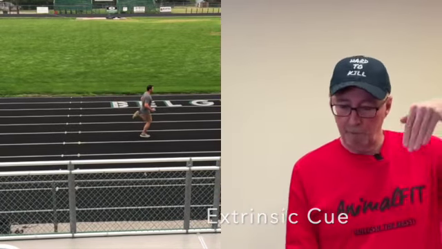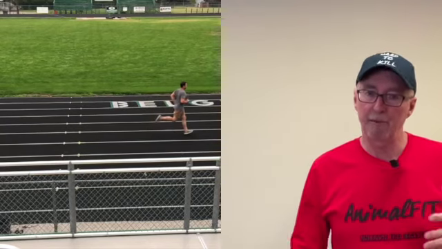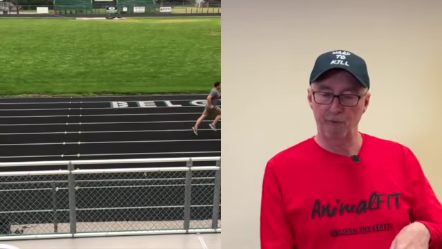Then you've got the extrinsic cue, and extrinsically might be saying, hey, land with your foot under your hip. So just trying to work on getting the foot closer to being under the hip, or if a plumb line was dropping down from the hip. In reality, the foot can be slightly in front of the hip in most gait patterns, but we don't want it way out there. So that cue can help many folks, but again, it's not as powerful as an analogous cue.